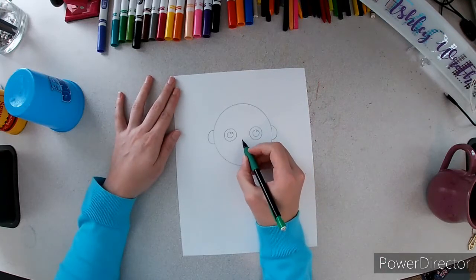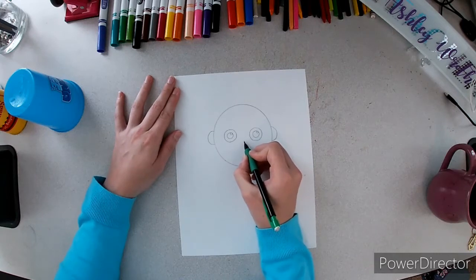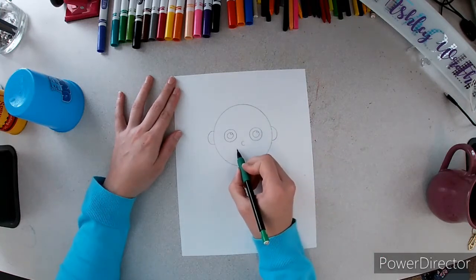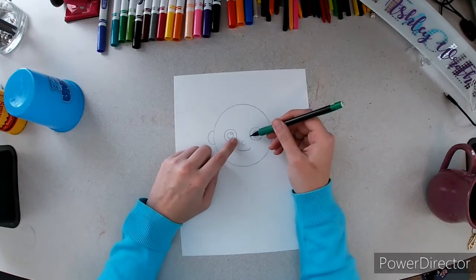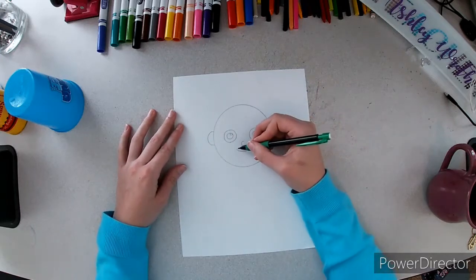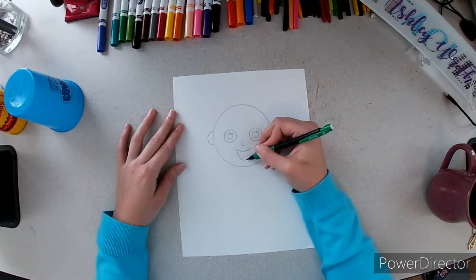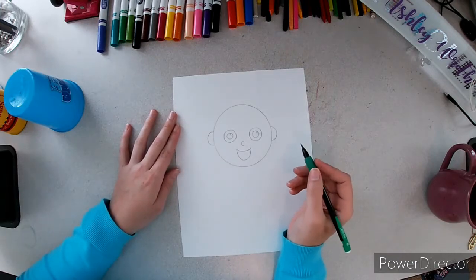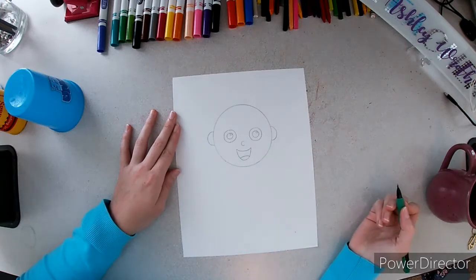Then for the baby's little nose, I'm going to do a C shape. I'm not doing it very far down, pretty close to the eyes. Just a little one. So you should still have enough room down here for the mouth. I'm going to do a curve for the mouth. I'm keeping it pretty small. The mouth fits in between the eyes. Then I'm going to connect from this corner down and back up so the mouth is open. Babies don't have teeth, so we don't have to worry about that. But we can draw a curve inside here, and that's the baby's tongue.